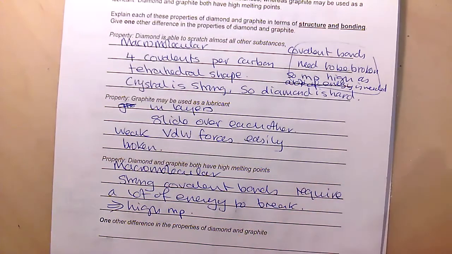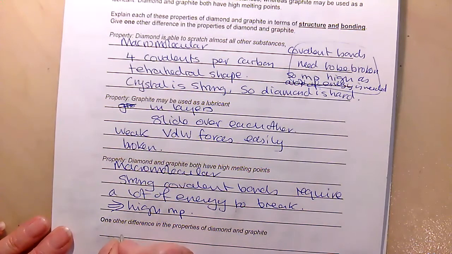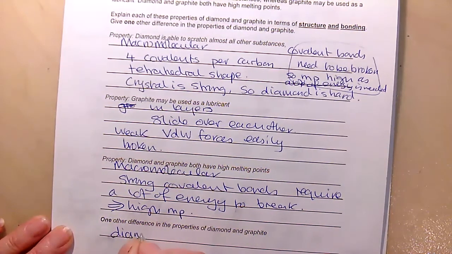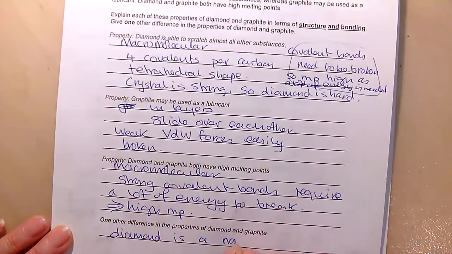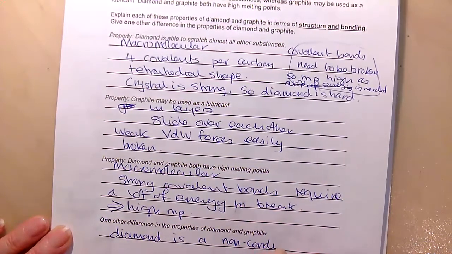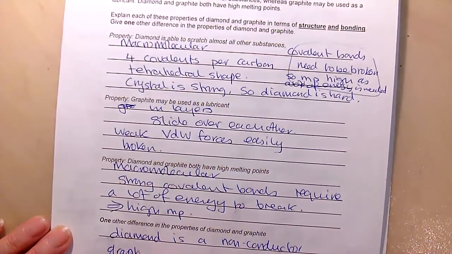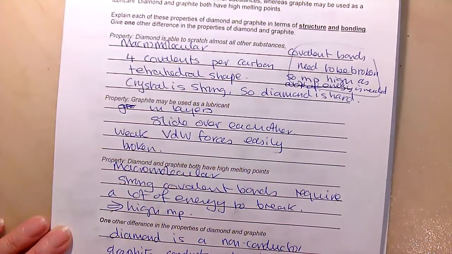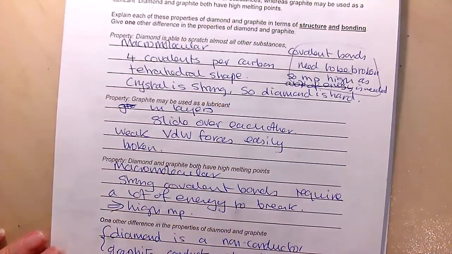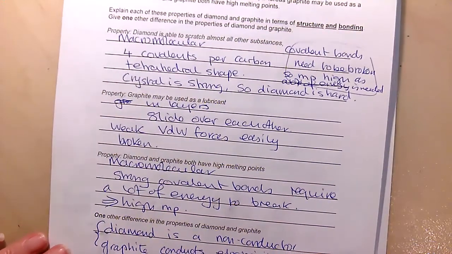Let me see. One of the other differences is that diamond is a non-conductor. Or you could have said graphite conducts electricity. Okay, so they're the same thing, it's just worded differently.